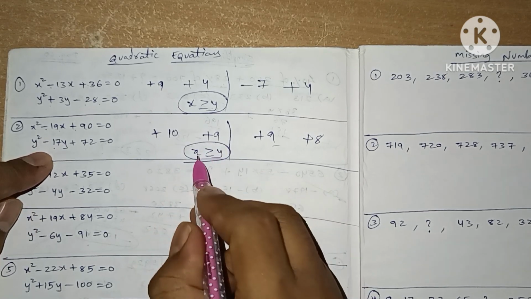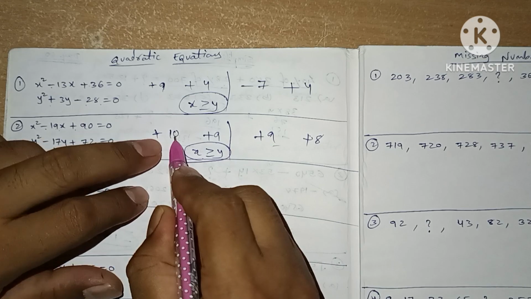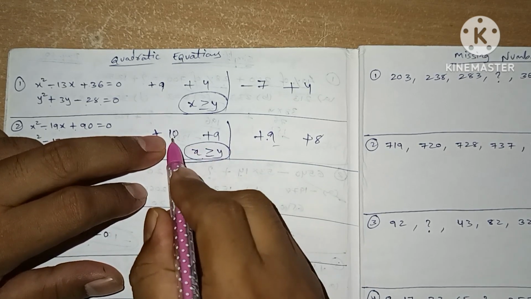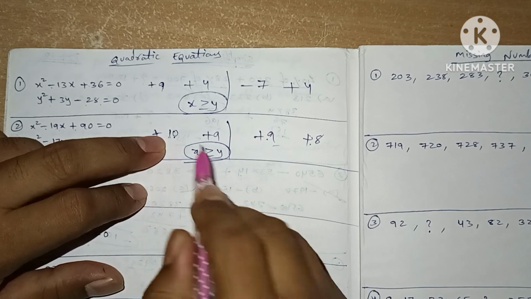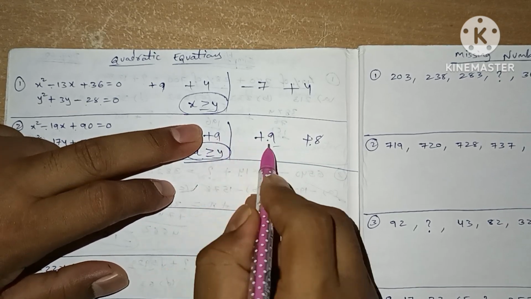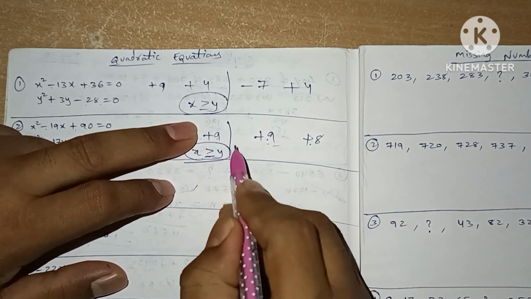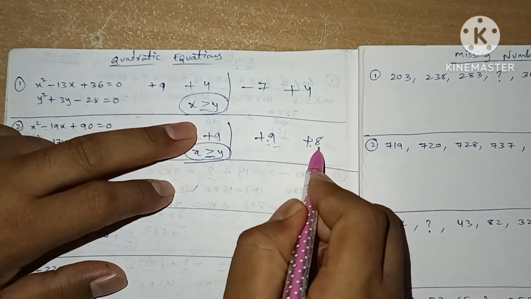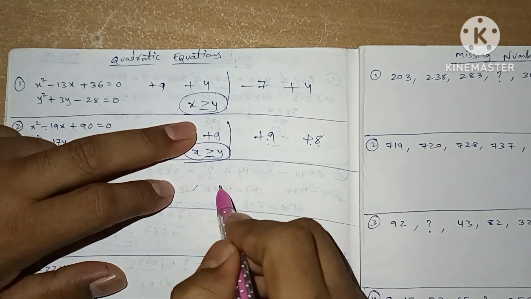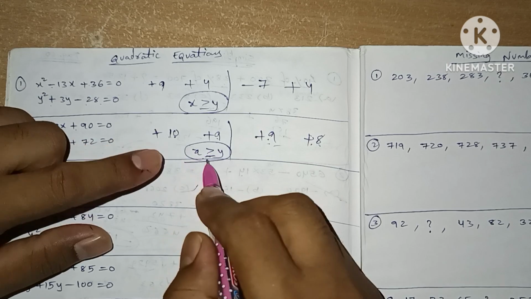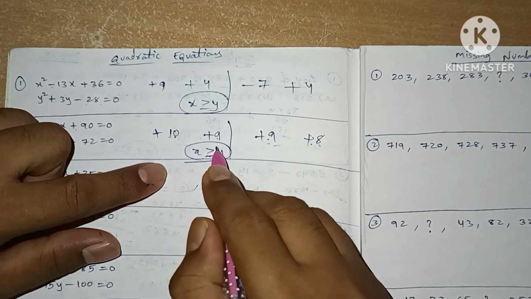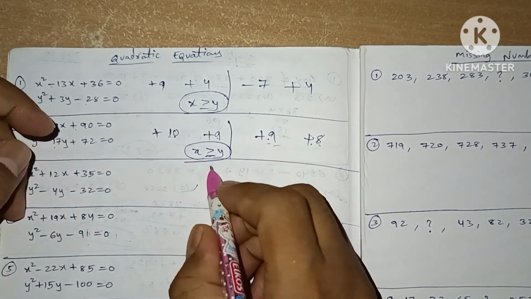Okay, how we compare is: compare 10 and 9, x is greater. Compare 10 and 8, x is greater. Compare 9 and 9, equal to. Compare 9 and 8, x is greater. This is how we compare. So I do it very fast by watching the roots.